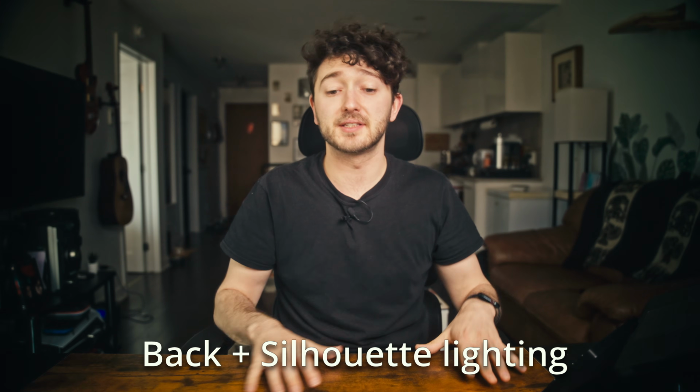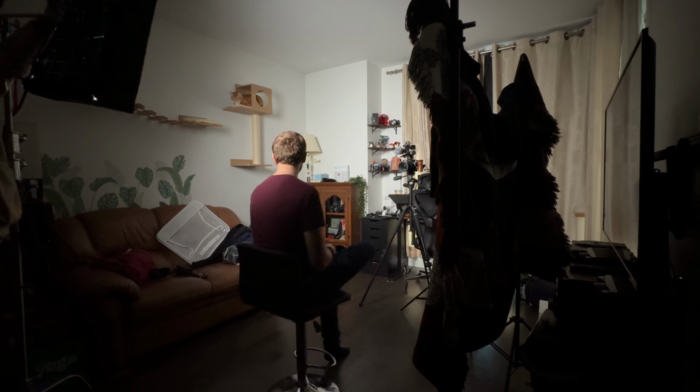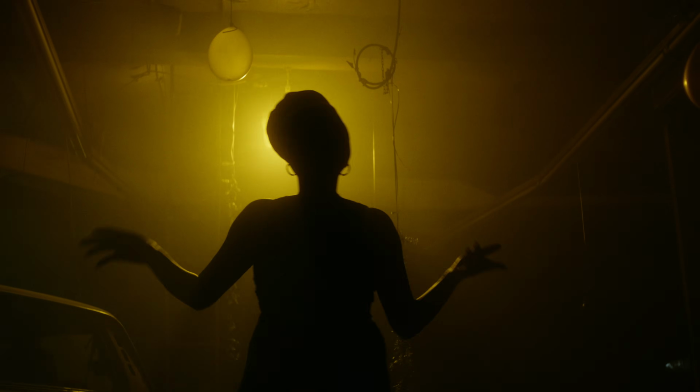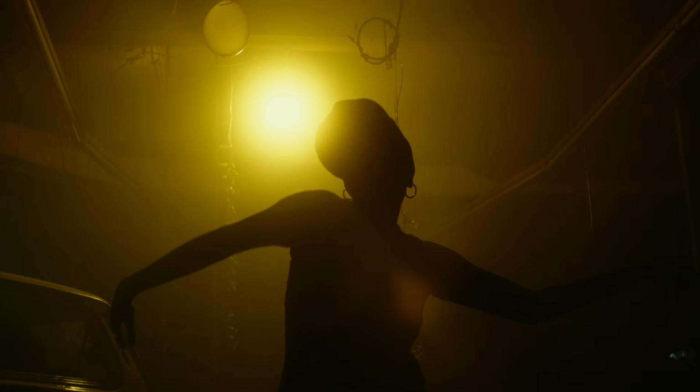And then there's obviously backlighting and silhouette. Backlighting is when the light cuts your subject out of the background, so adding a shoulder light or a hair light. And silhouette is when your character is completely silhouetted.